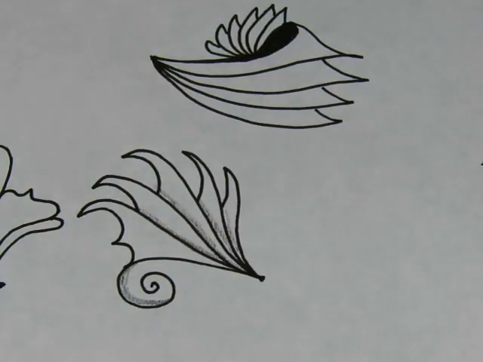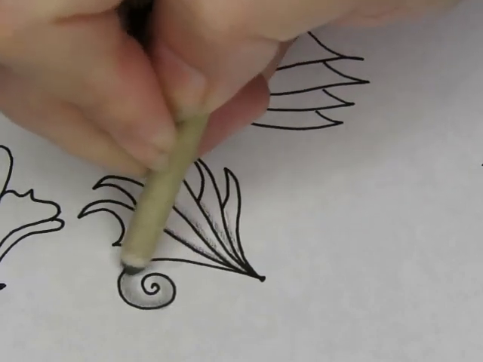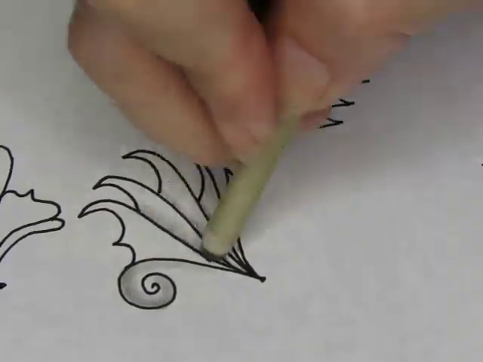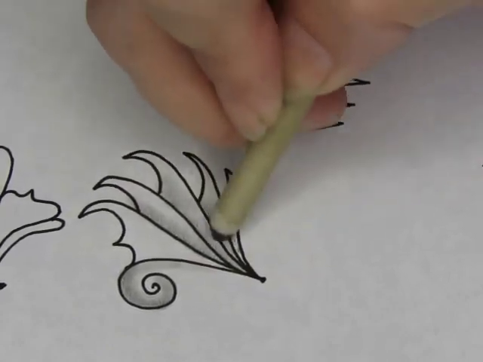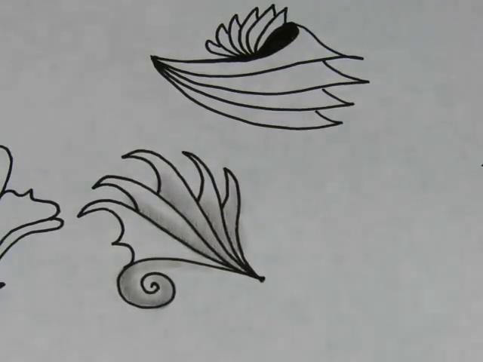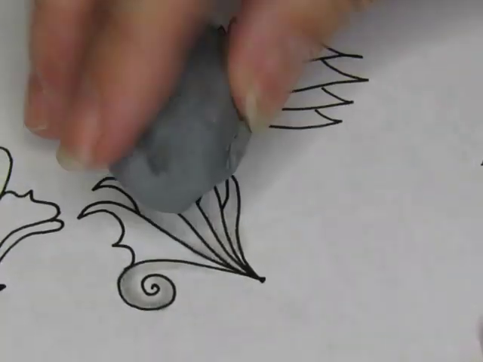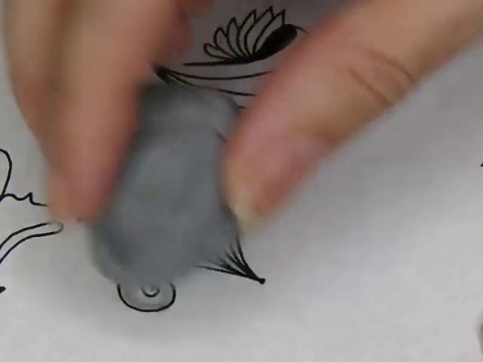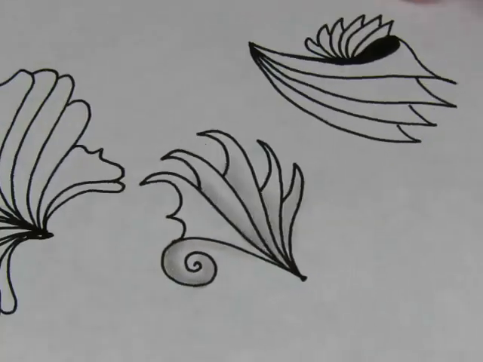So let me just shade that a little bit and see what that will do. This is a very, very soft pencil I chose for shading. Wow, that had a lot of graphite on it. That was a little bit more than I want. So I'm just going to pick some of that up with my kneaded eraser. There we go. Isn't that fun?